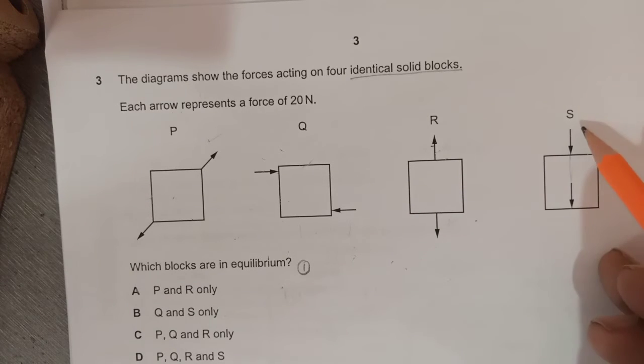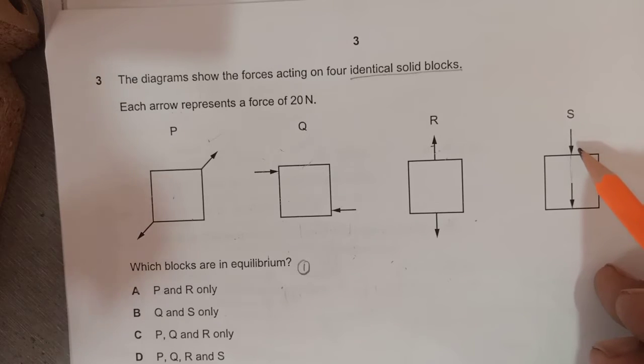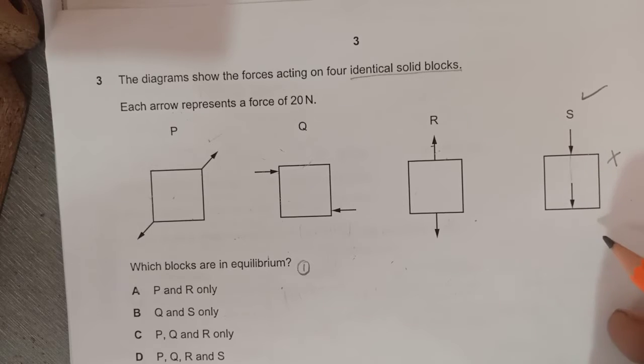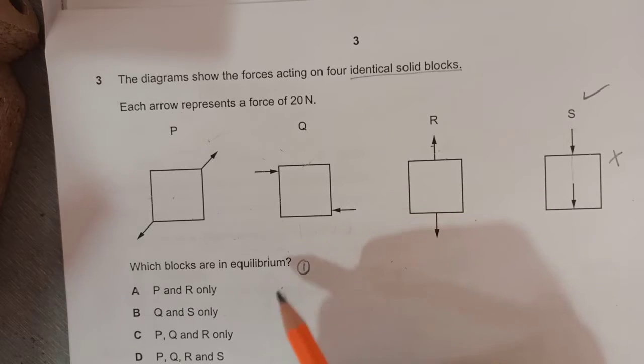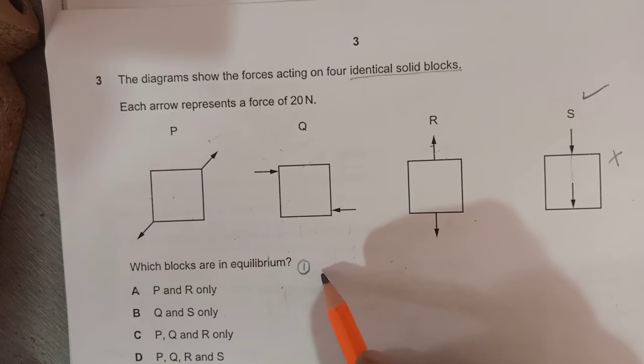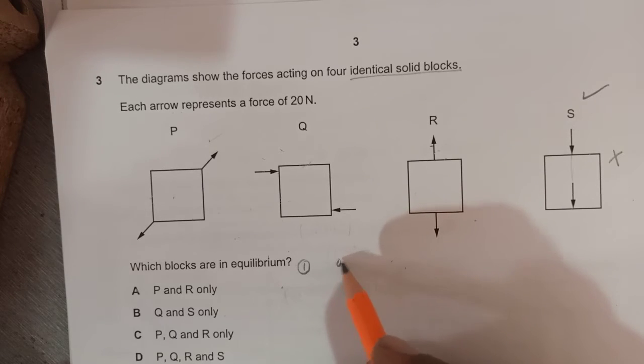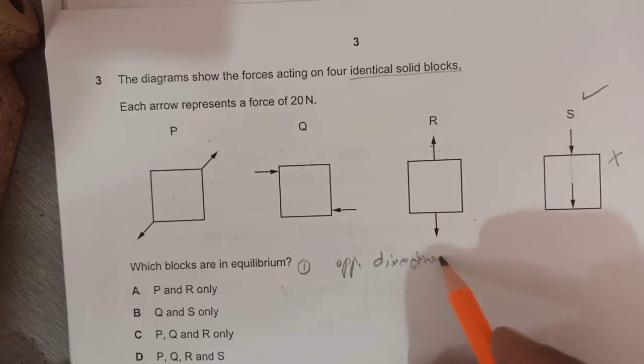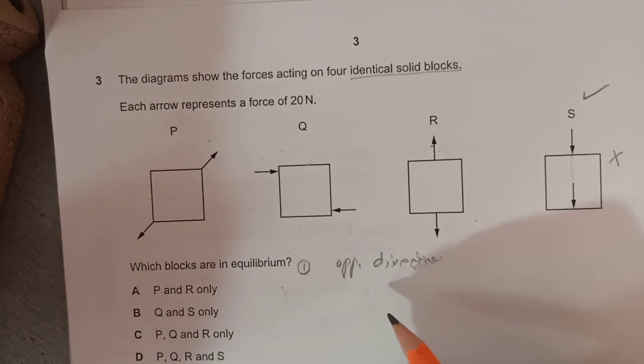If you look at diagram S, here two forces are acting in the same direction, therefore it must not be in equilibrium. So the first condition, as I have said, is that forces must be in opposite directions.